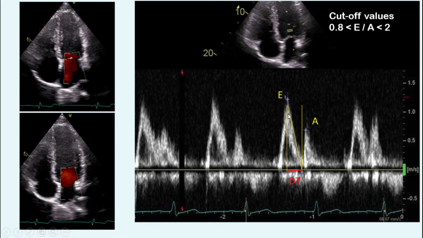For measuring deceleration time, we have to measure how long it takes for E maximum to drop to zero. And so, very easy, we put one caliper at the tip of the E and another one over the zero line, corresponding and parallel to the E slope. So the machine calculates deceleration time for us.